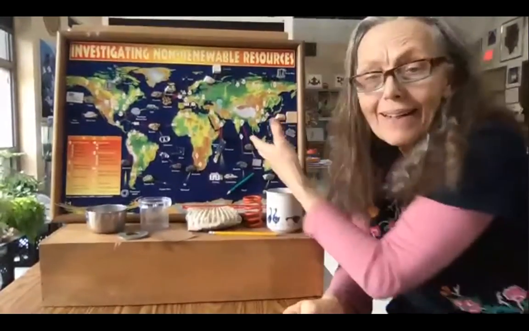I got out my little poster here and I was looking at it and realizing how many of the things we use every day come from a mine of some kind. So anything that comes out of the ground, basically, from a mine or any kind of well, except for water, is basically non-renewable.